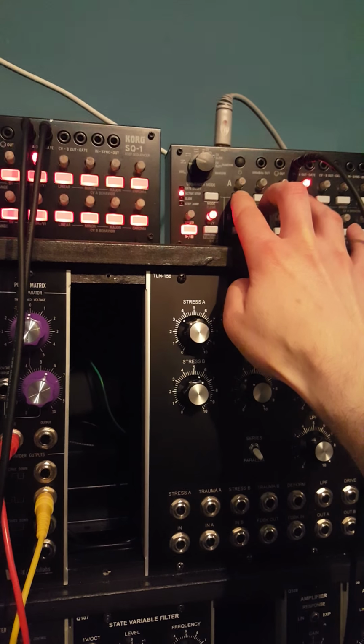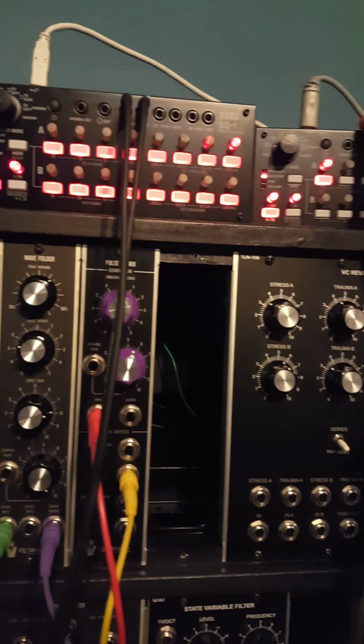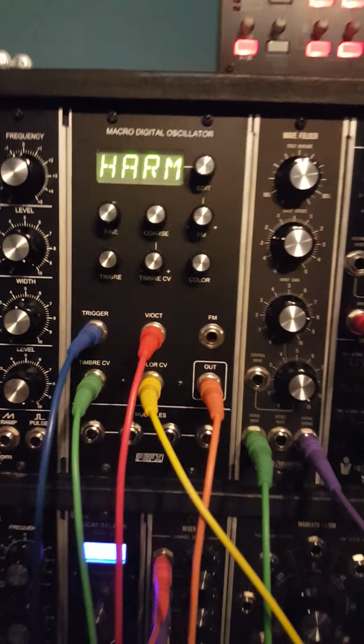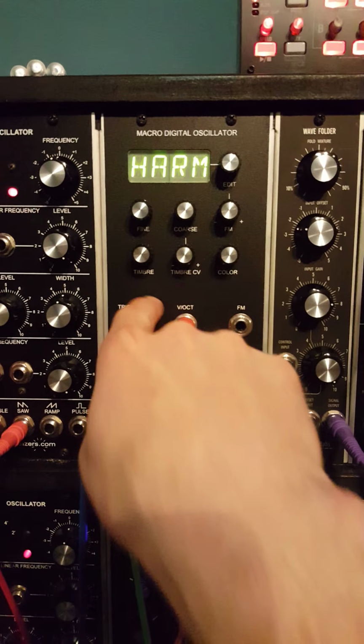And let's see if I can do that. And let's bring in the macro digital oscillator here. Now I have the resonance jumper taken off the back of here, so it gets a little dirtier and squealier than your typical setup there. It's a real simple mod. Turn up some resonance on this one.